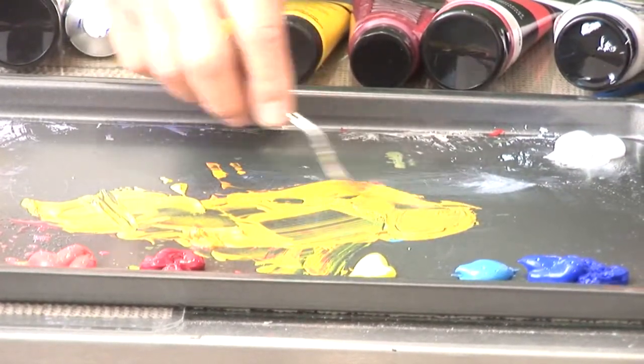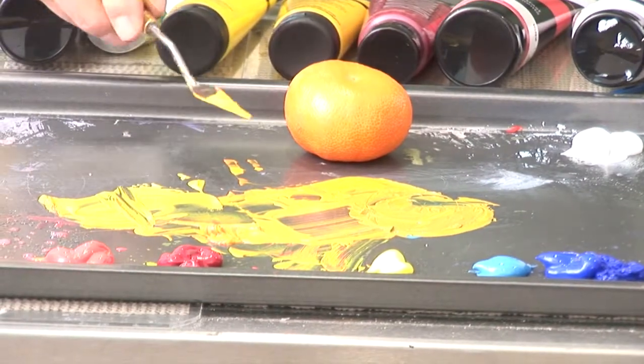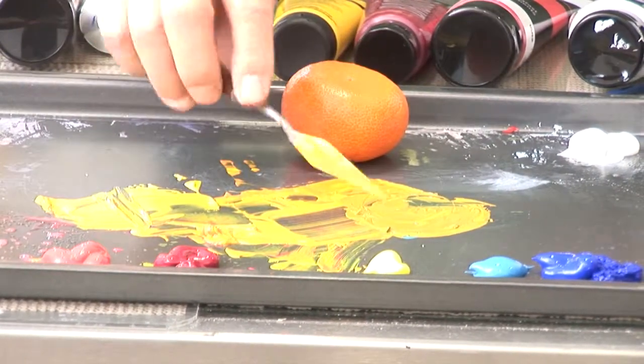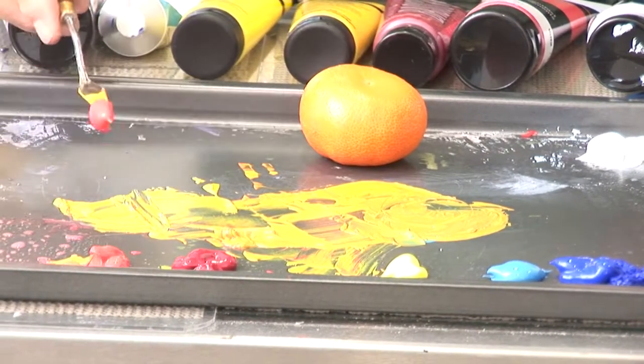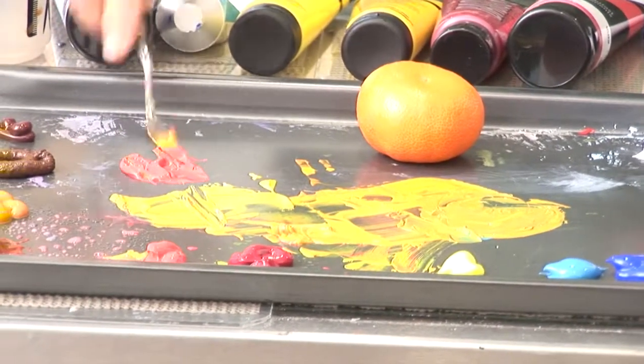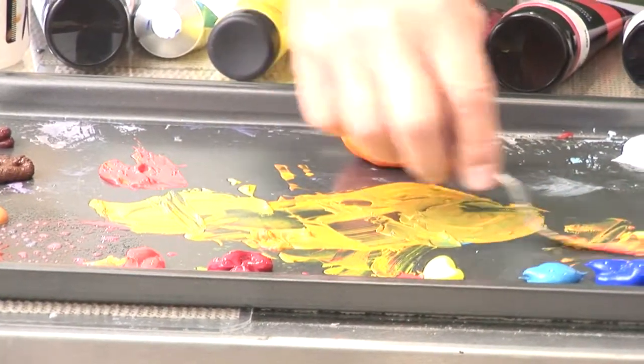I turned it almost green, but now when I go to paint these on the orange, it'll look like I want it to look. While I'm at it, I've got a tomato over there. Just make this even more difficult. We'll want a red tomato. We'll want a little bit of a green to go with that, so a little of this.